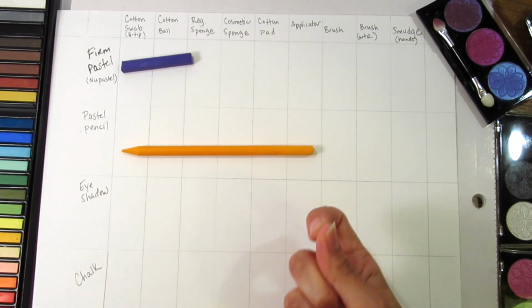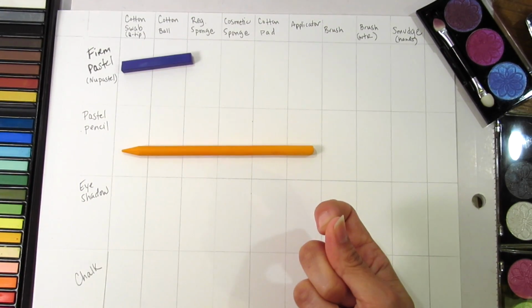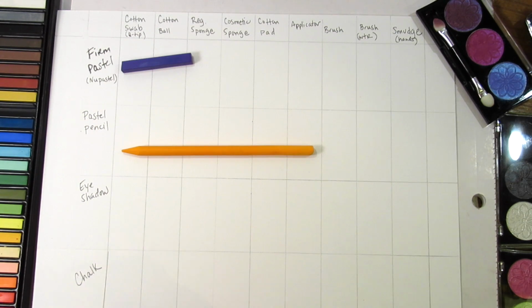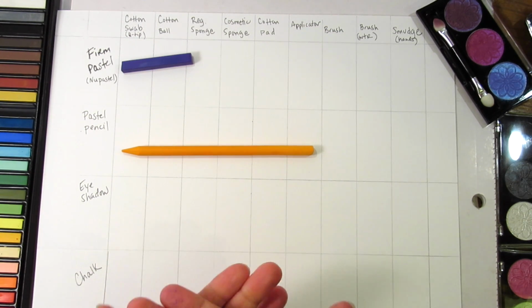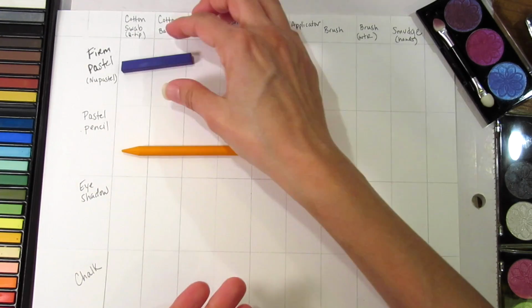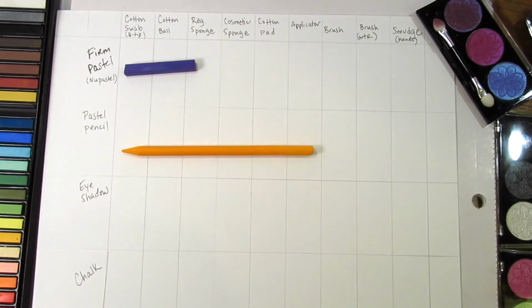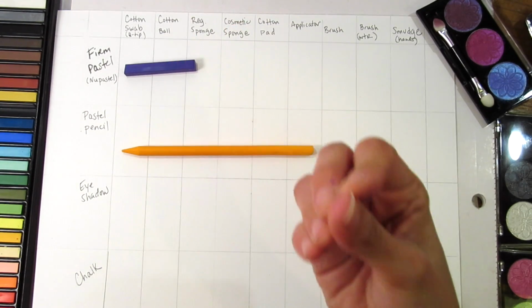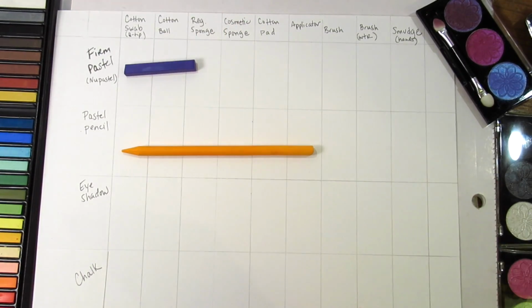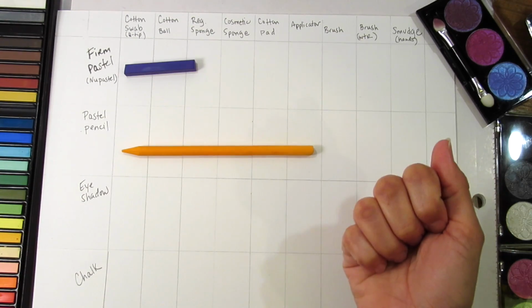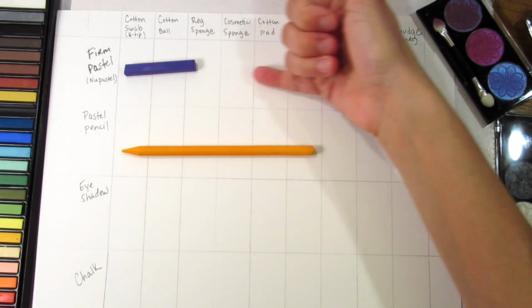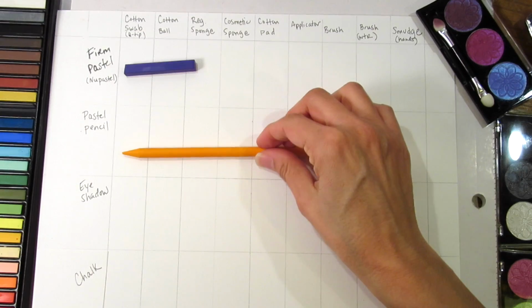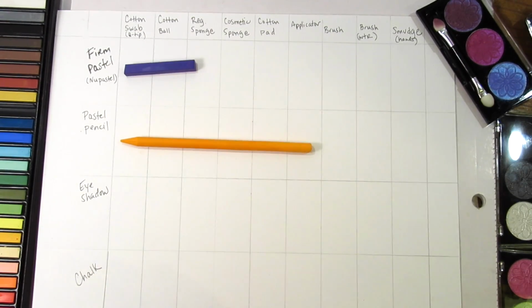They're hard like chalk would be. And they have a harder way that they make contact with the paper compared to an actual pastel piece. A soft pastel or firm pastels and an oil pastel are going to have a little softer touch. They leave a little bit different pigment application when they touch the page, different than a pastel pencil will.